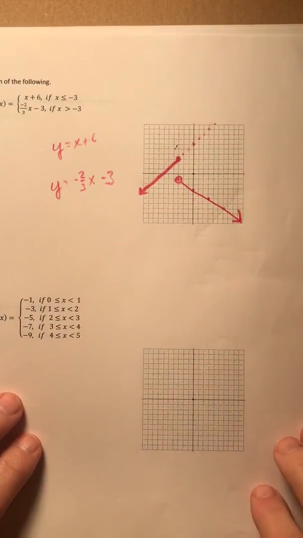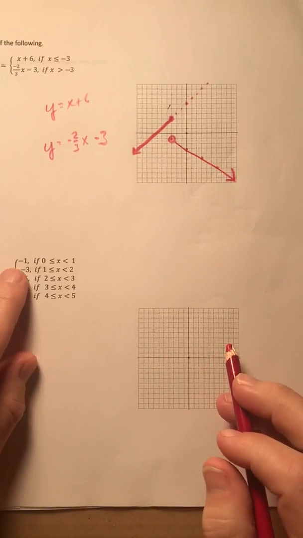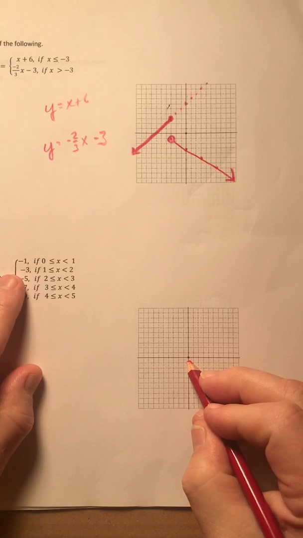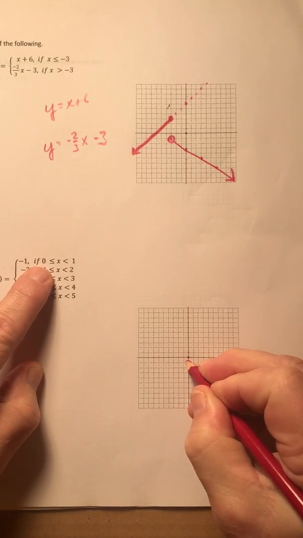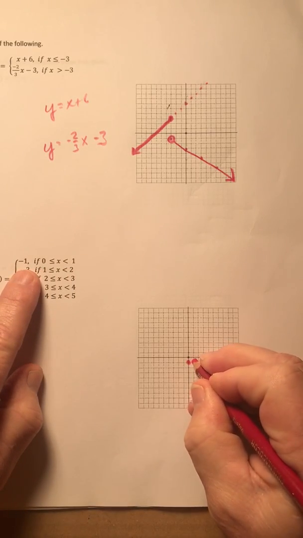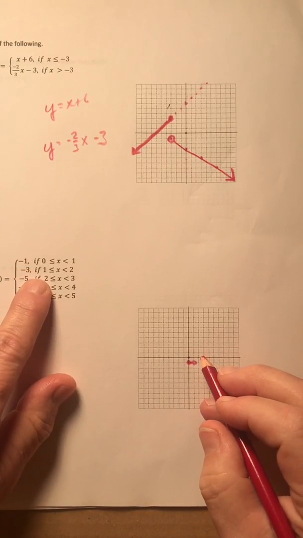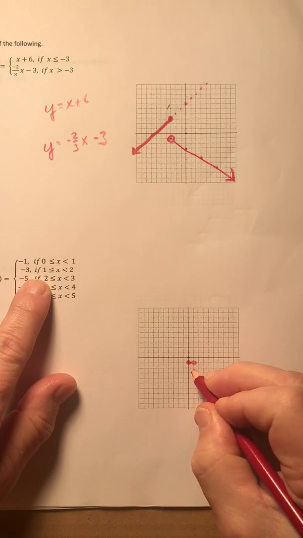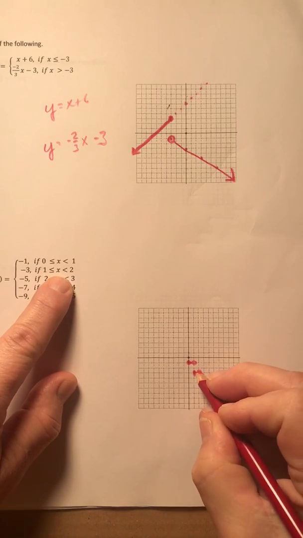All right, number 4. This is again a step function. So we want 0, -1. So 0, -1, and we want a closed circle. And then we want 1, -1, and an open circle. And connect. All right, and then we want 1, -3, closed circle. And then 2, -3, open circle.